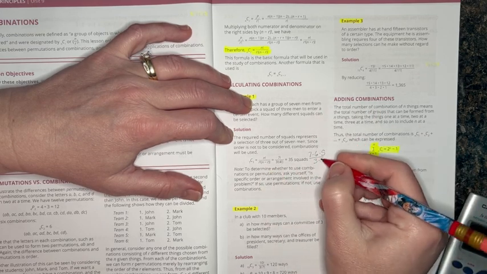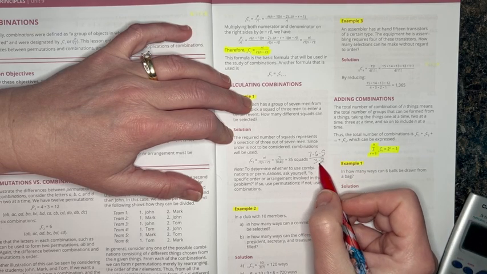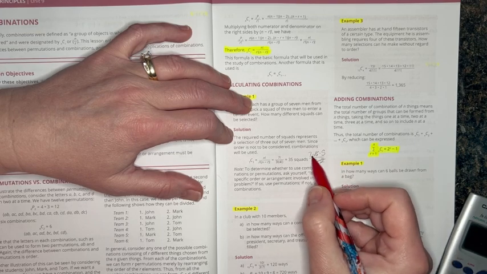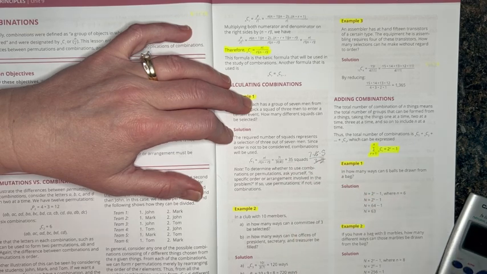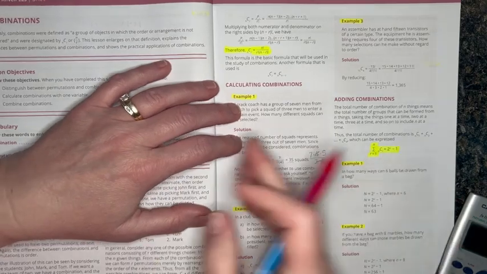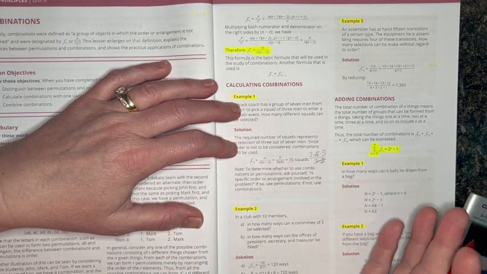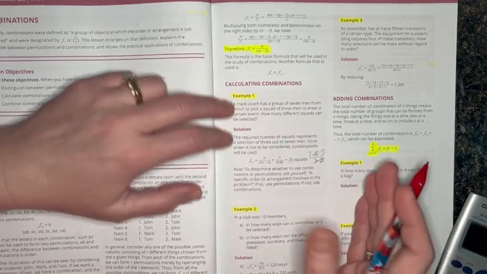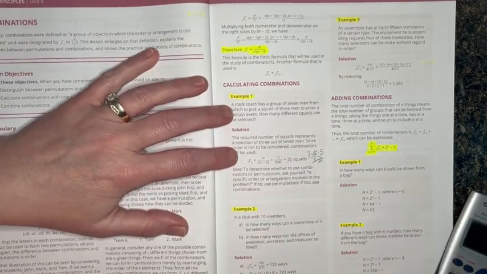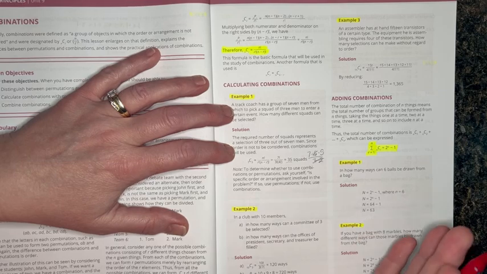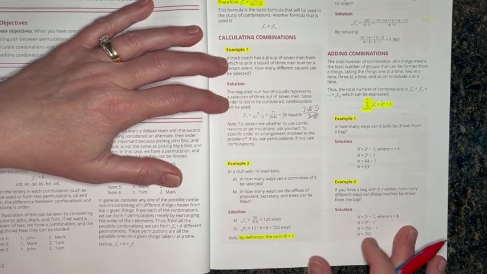Okay, my brain's going a little too fast. Okay, 3 times 2. Now, 3 times 2 is 6, so technically those can cancel out, which is 7 times 5, or 35 squads. Okay, so if you were just doing the math on paper, that's fine. You should come up with the same answer. If you're doing it on your calculator, of course, hopefully the answer is the same, right? However you choose to do it is totally fine.